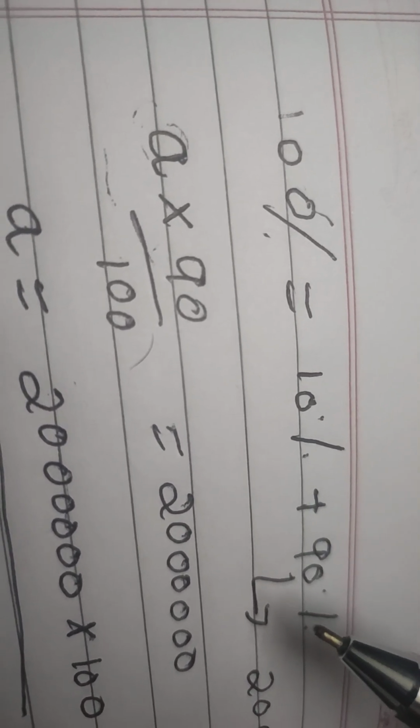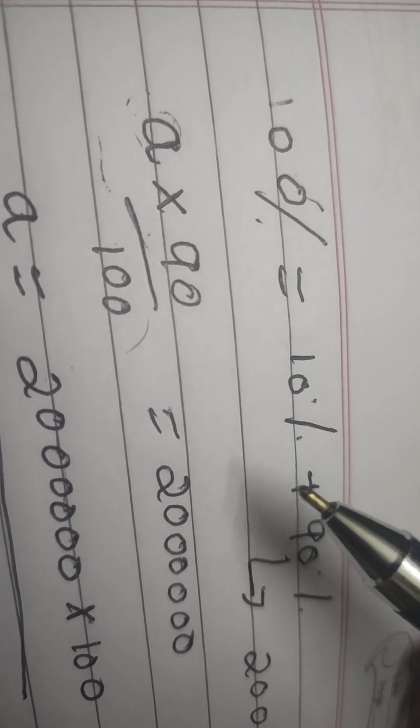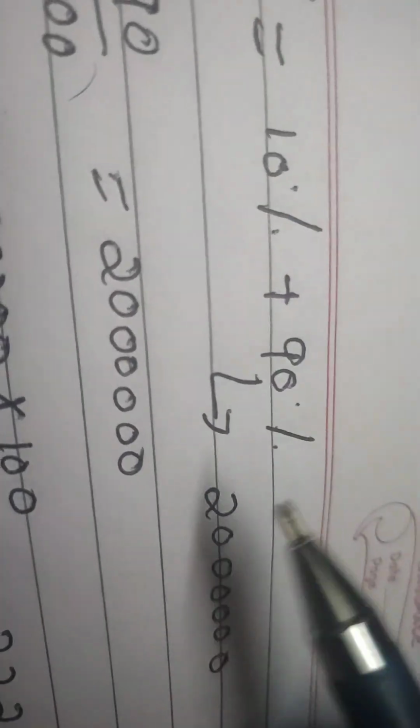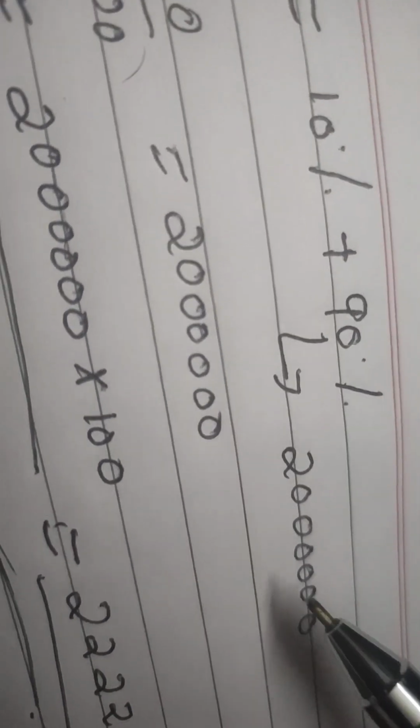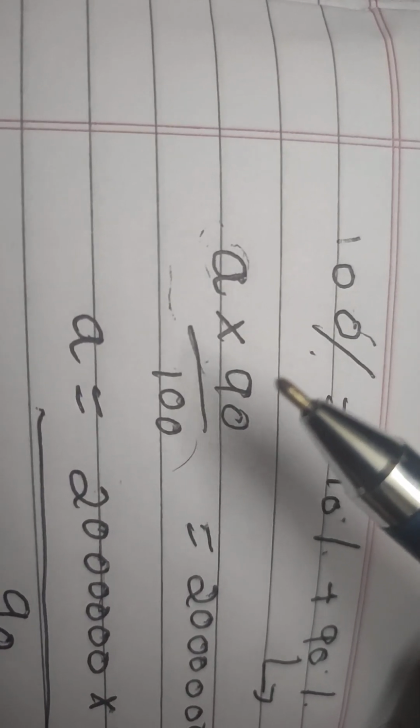Then the remaining credit revenue percentage will be 90%, that is, 100 minus 10 gives 90. That 90% of the total revenue from operations is given as 20 lakhs. So from this we can compute the total revenue from operations.